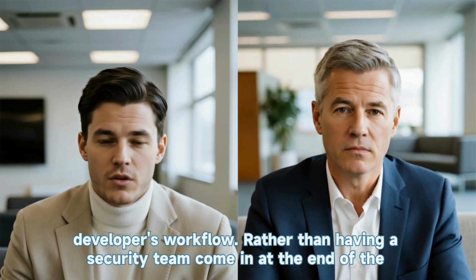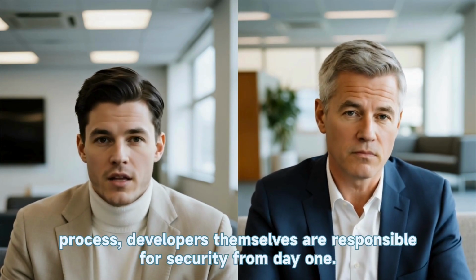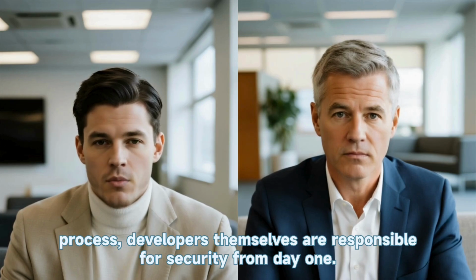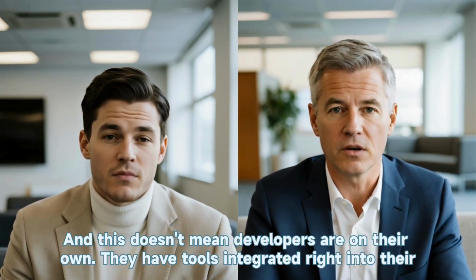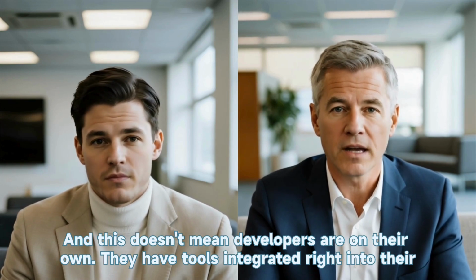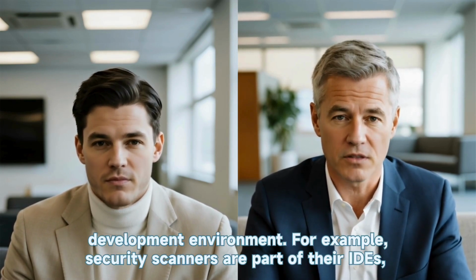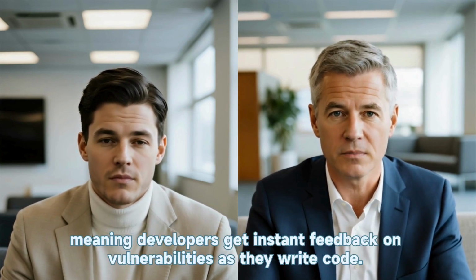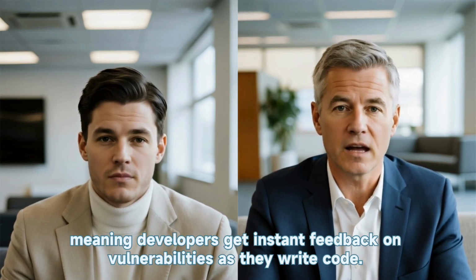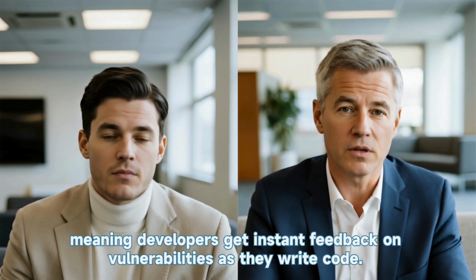Rather than having a security team come in at the end of the process, developers themselves are responsible for security from day one. And this doesn't mean developers are on their own. They have tools integrated right into their development environment. For example, security scanners are part of their IDEs, meaning developers get instant feedback on vulnerabilities as they write code.